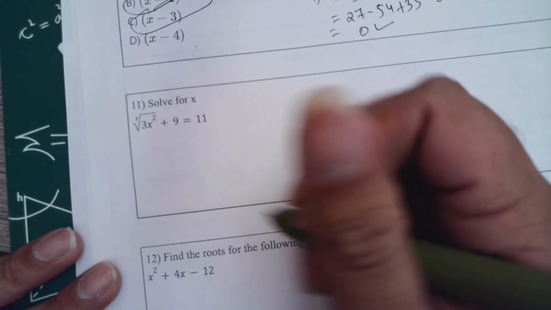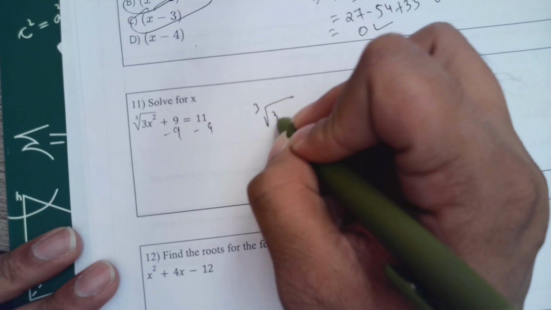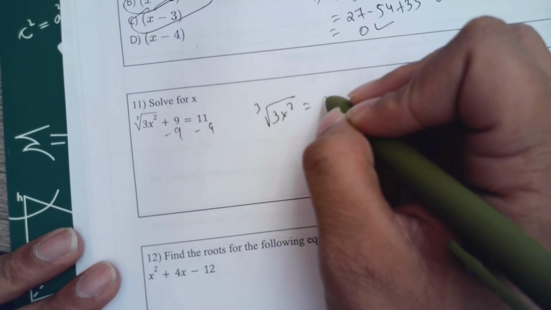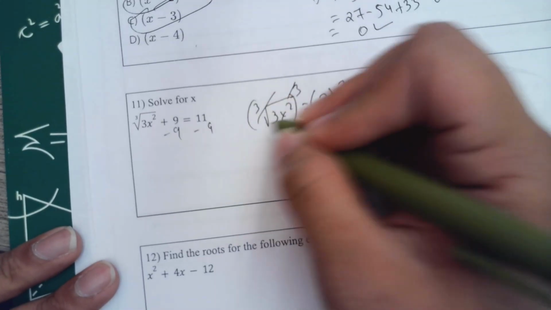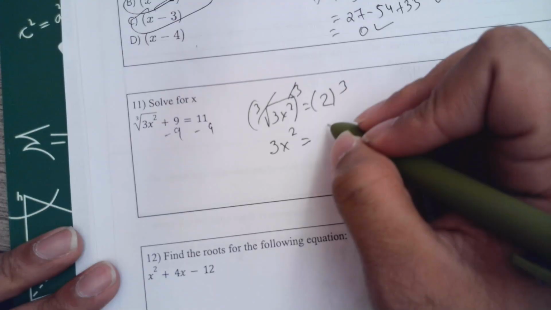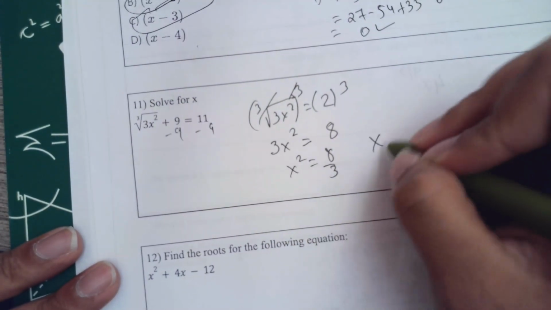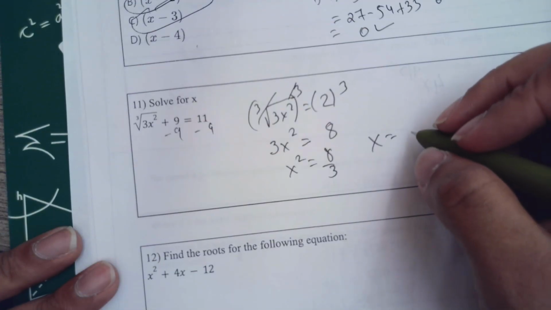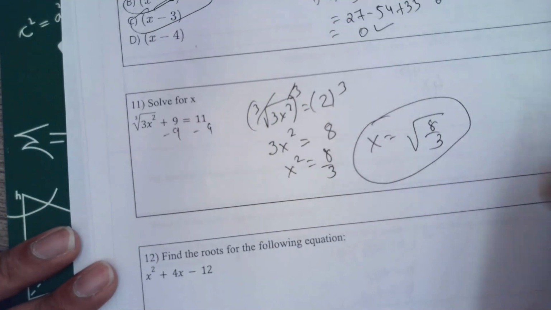Well, isolate the radical, subtract 9. You get cube root of 3x squared equals 2. Cube both sides. Now the cube and the cube root cancel out, so whatever is under the root remains exactly the same. 2 cubed is 8. x squared equals 8/3. x equals square root of 8/3, and that is your answer.